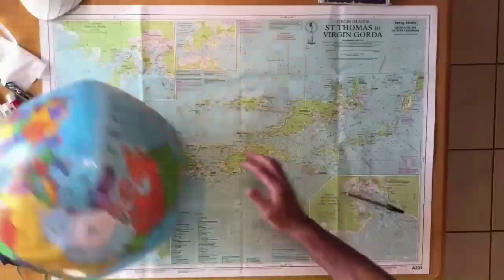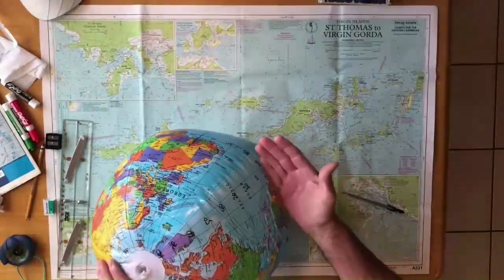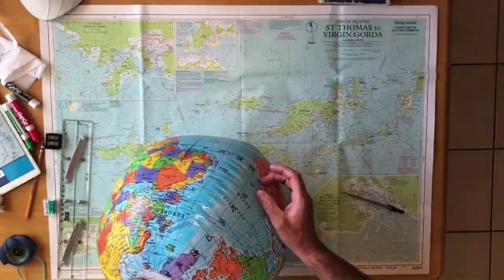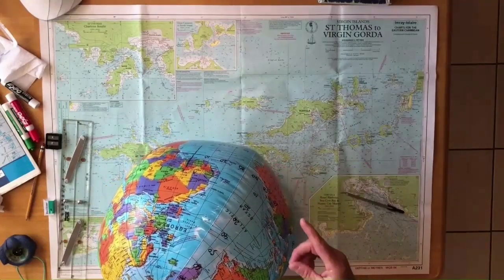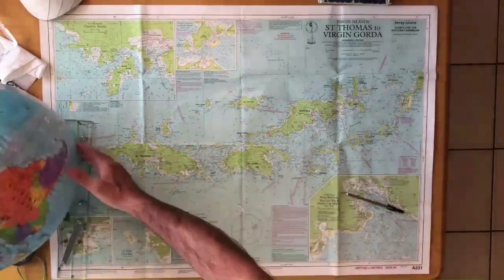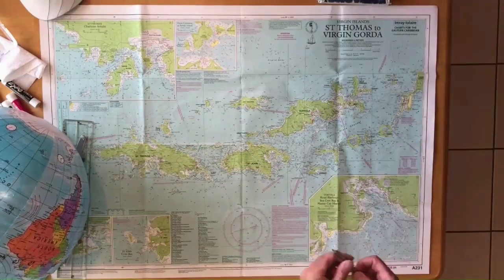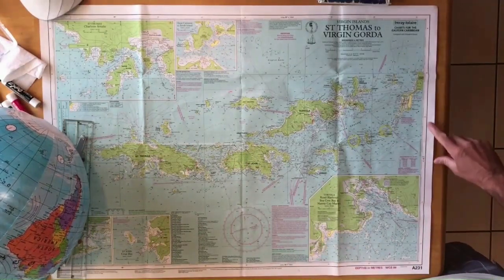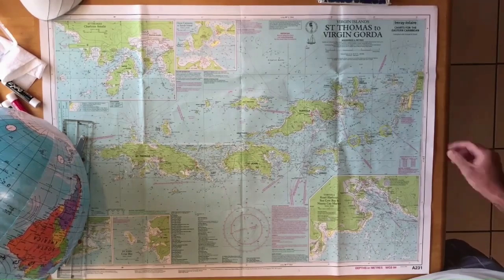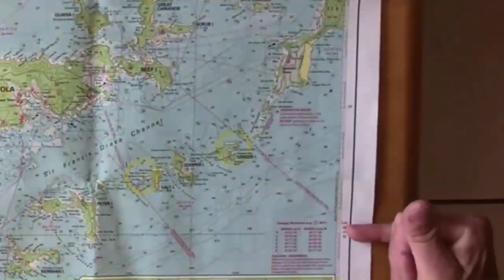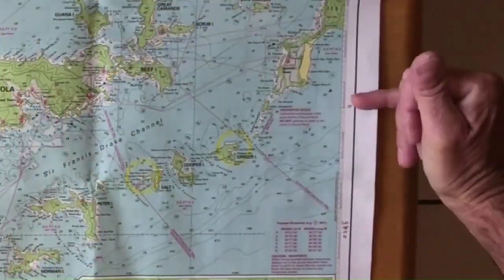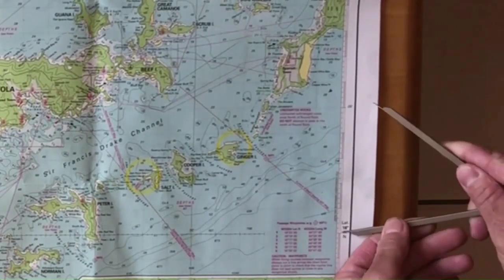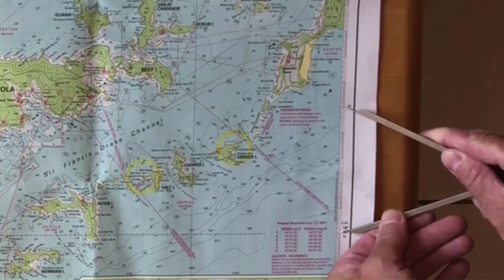Each of these degrees from the equator up to the pole has 60 minutes in it, and each minute of latitude is equal to a nautical mile. So let's test that. I can see I've got 1820 here, 1825 there. So that's 18 degrees and 20 minutes north, and that's 18 degrees and 25 minutes north. So that's 5 minutes of latitude is the distance.